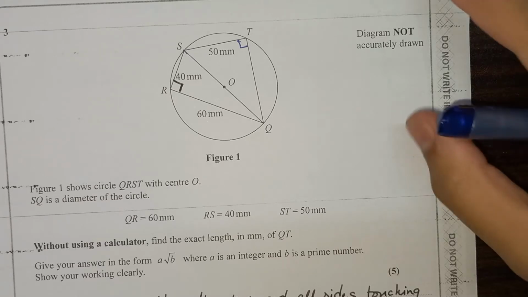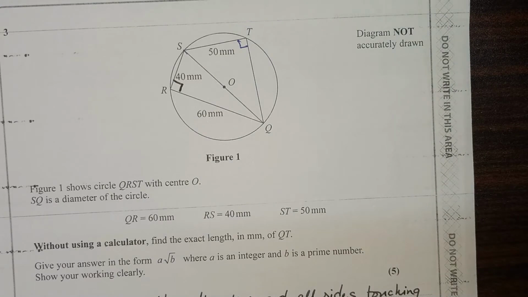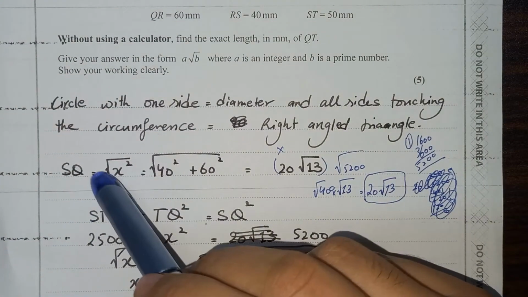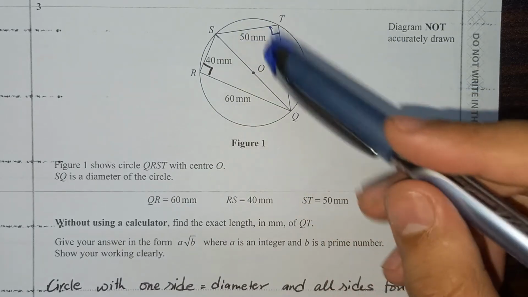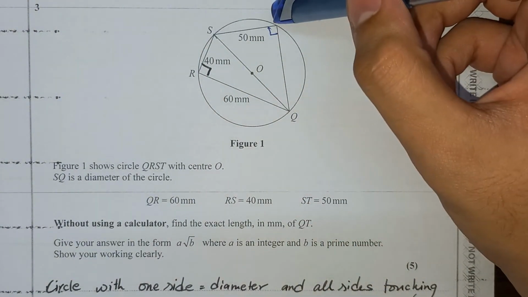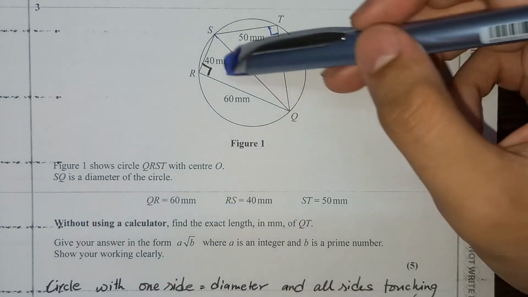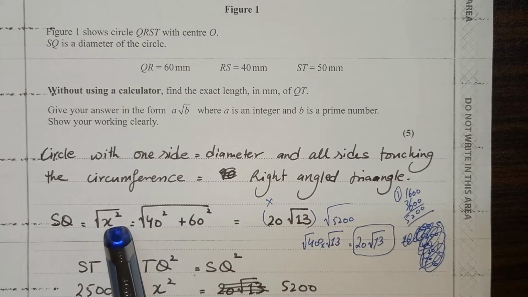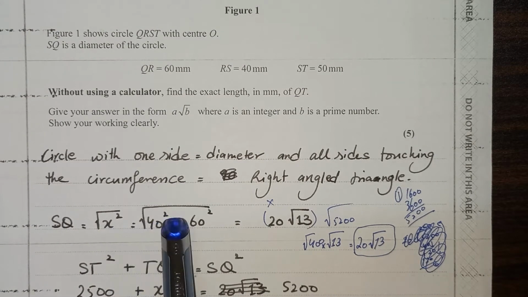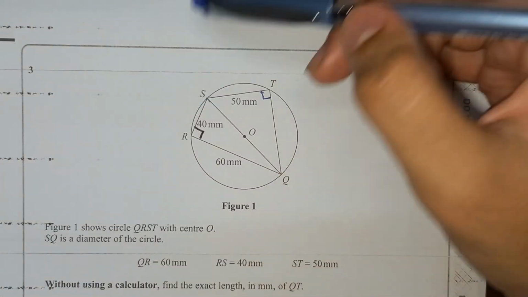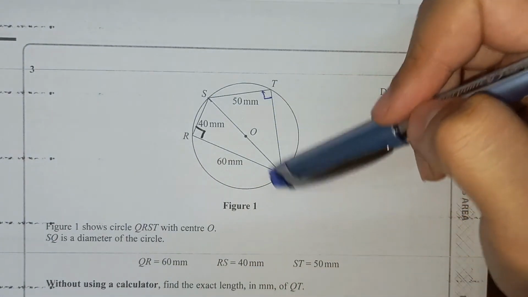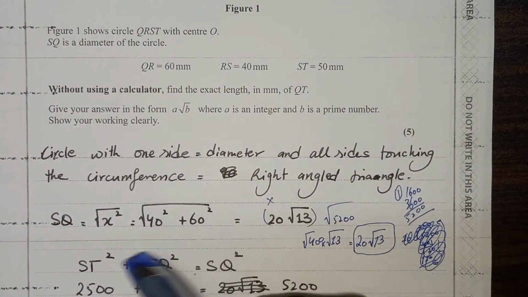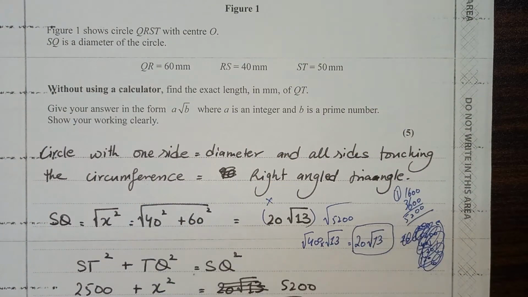To find QT, first we will need to find the length of the hypotenuse. And how did we do that? SQ is the hypotenuse. We simply used the Pythagoras theorem, which means one side squared plus the other side squared equals the hypotenuse squared. So here x squared is our hypotenuse. 40 squared plus 60 squared equals hypotenuse squared, and to remove the square we have simply put these under root signs.